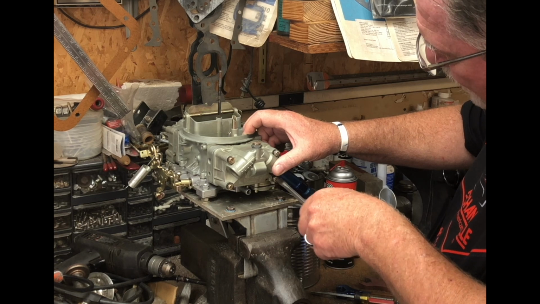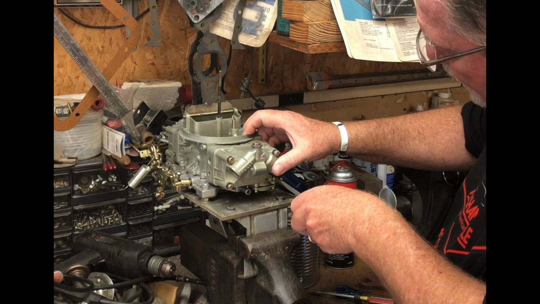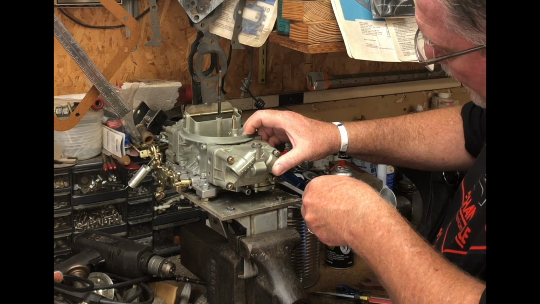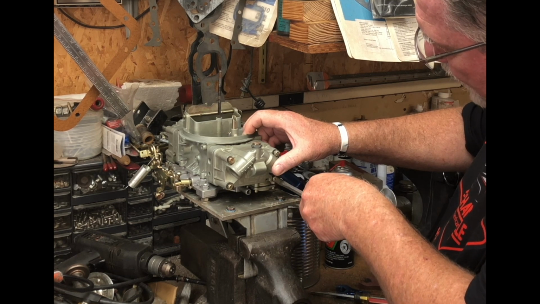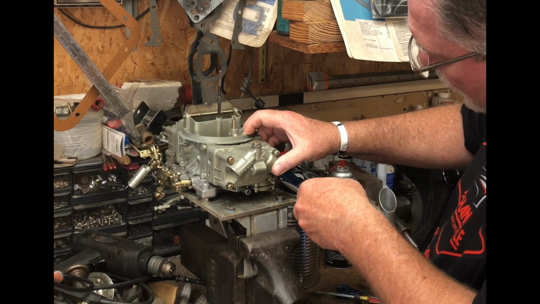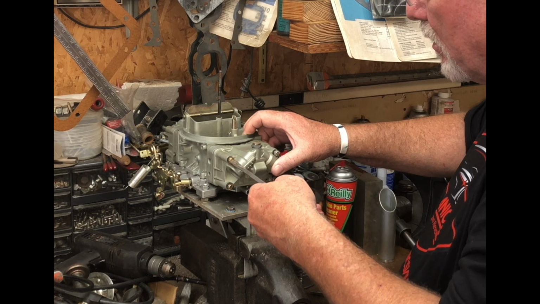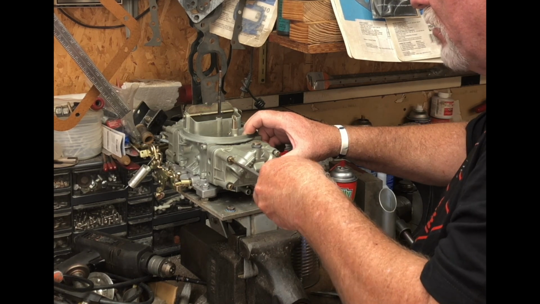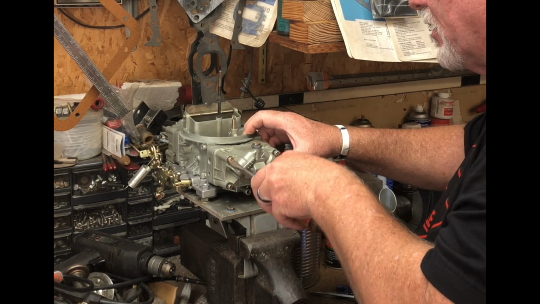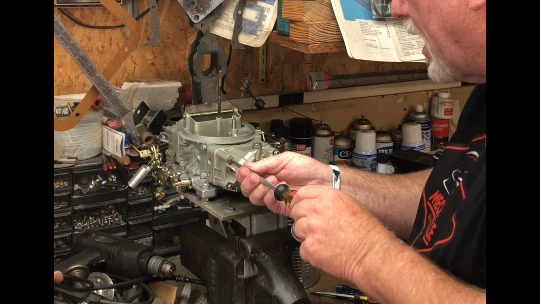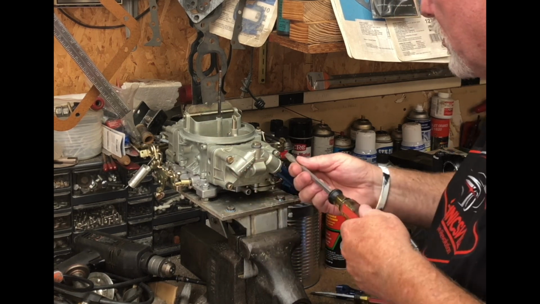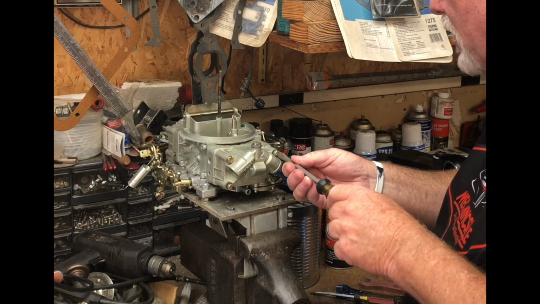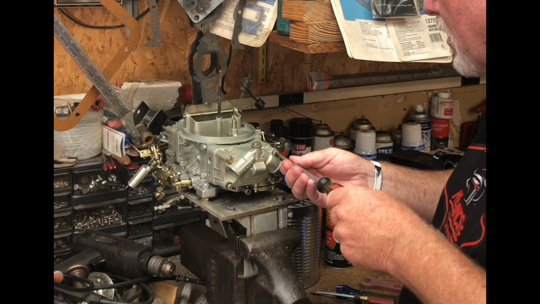And again, it just takes a flathead screwdriver in this instance. I did say earlier in the video that sometimes you'll find a carburetor that has like a 5/16 nut driver for these screws, headed for a nut driver. In this instance, this is like a factory Holley bowl screw here, so it does require only a flathead screwdriver to put those in.